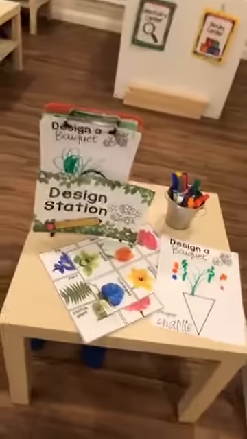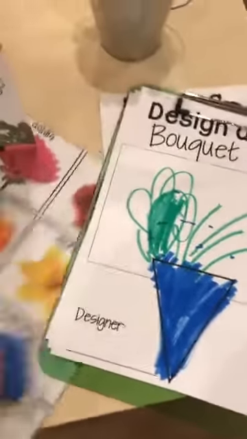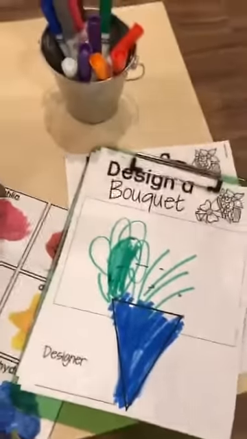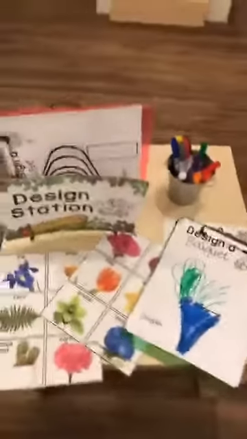So yeah, and then the design center. So this little lady designed her bouquet, and she forgot to put her name on it, but it's just a fun way to get them drawing. And then if they're designing and engineering, they're doing some STEM and dramatic play.